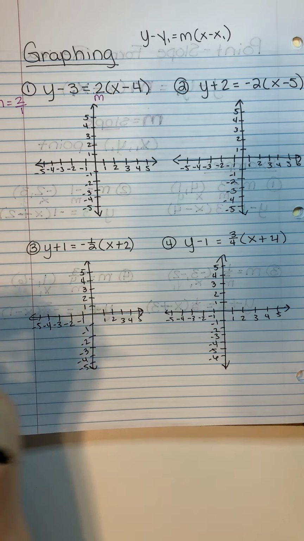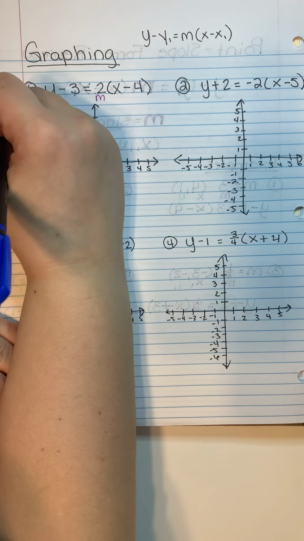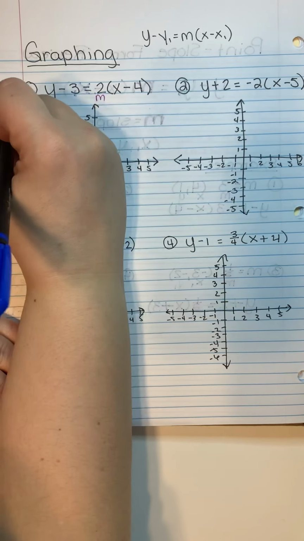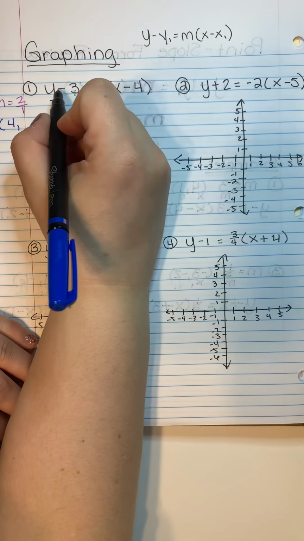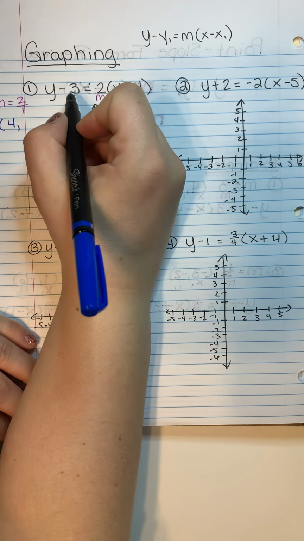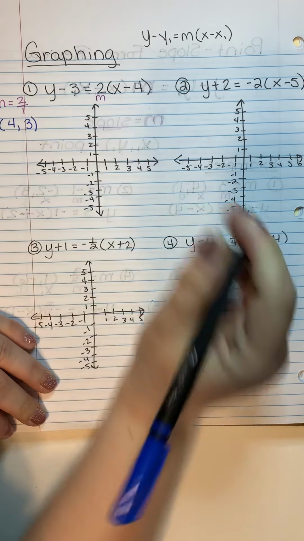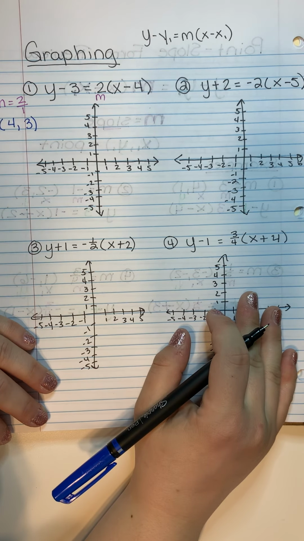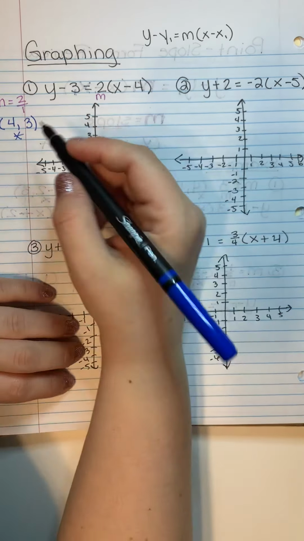Okay, so our x is -4, but we do the opposite when we're writing out the point. So the -4 is going to actually be a +4. And then our y is by the y term. And since it's a -3, we're going to actually say it's a +3. You pick the opposite. So we always start here at our point. Okay, so we find 4, 3.